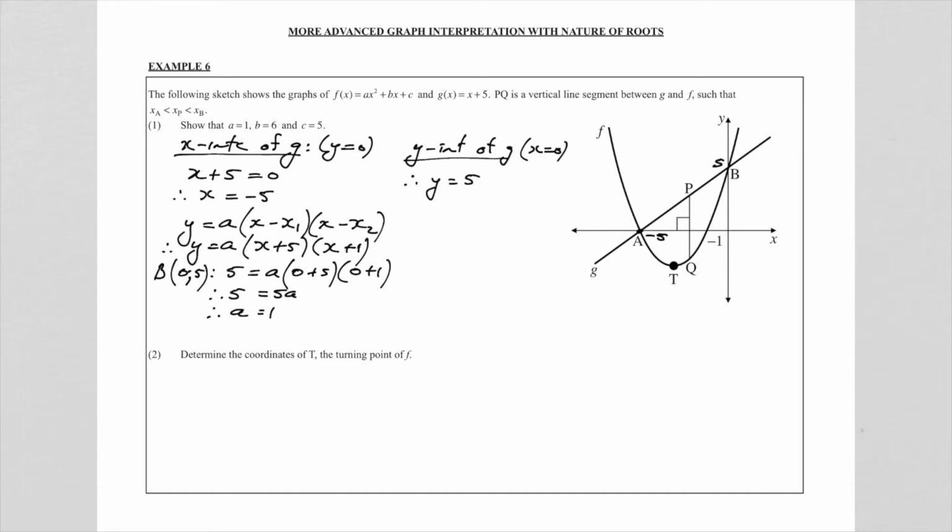So that means we can now find this equation. So we can now say that y is equal to 1 times (x + 5) times (x + 1). And if we solve that, we will get x squared + 6x + 5. Now, we're not going to leave the answer like that.